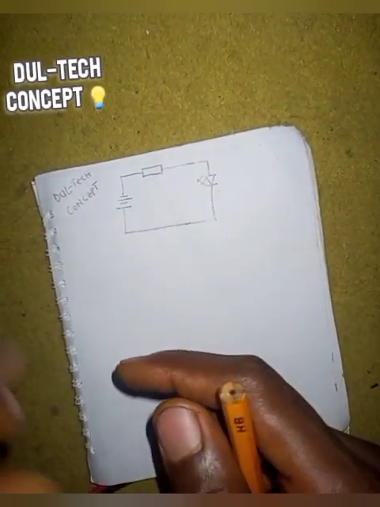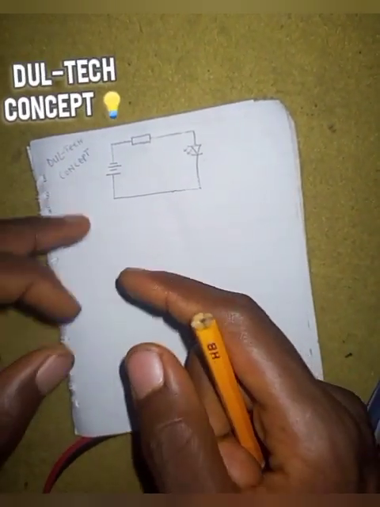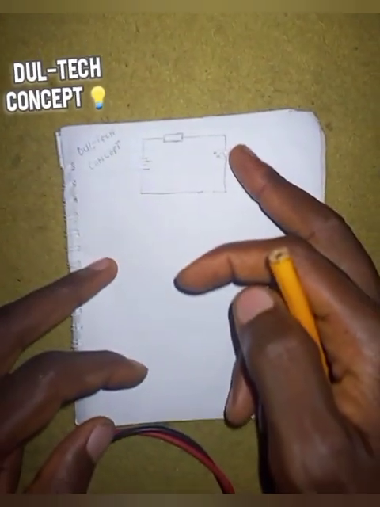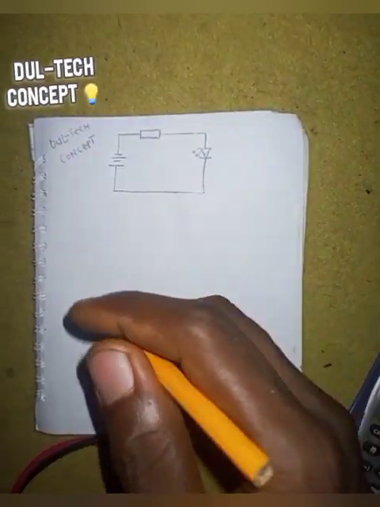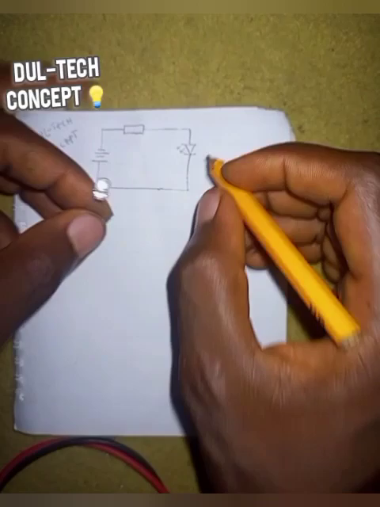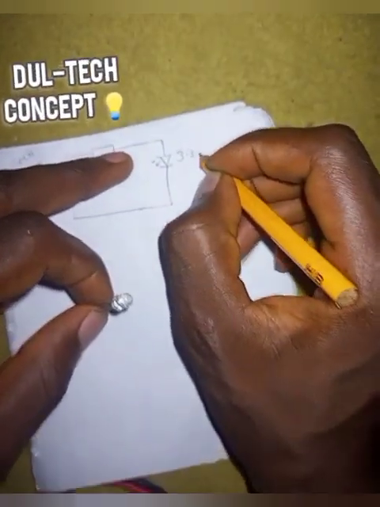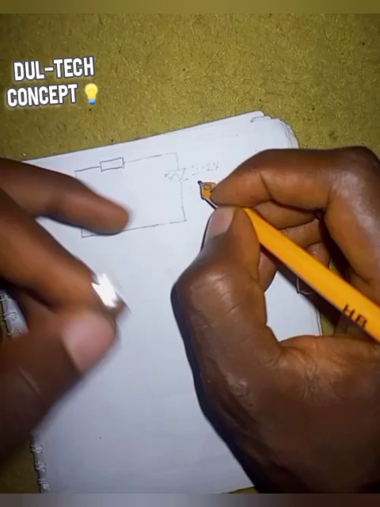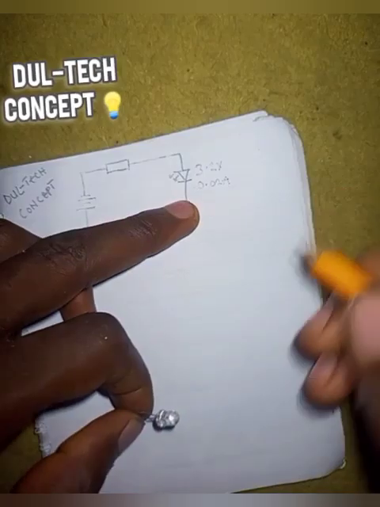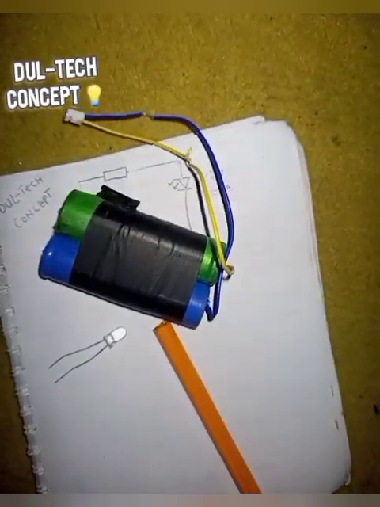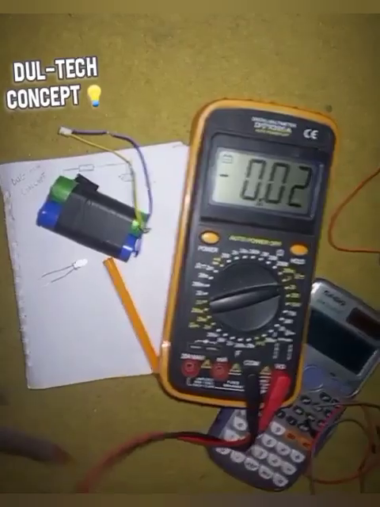Okay, before diving into our connection, we will need to know what input voltage we are dealing with. What is the value of our input voltage? And then we have to know the power rating of this very LED. Here my LED operates on 3.2 volts, and the current of this LED is 0.02 amperes.